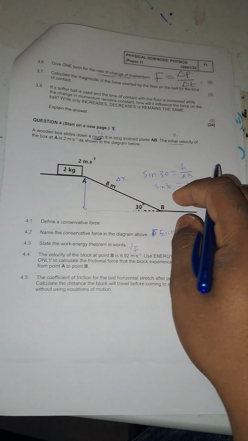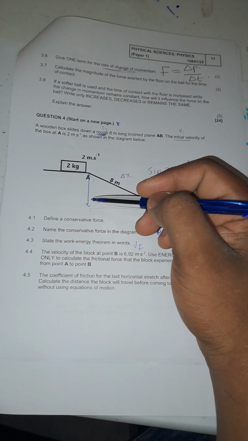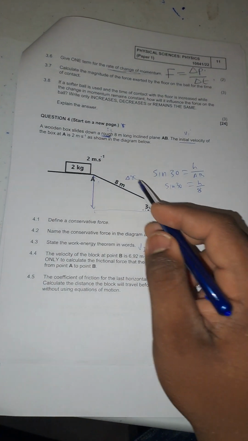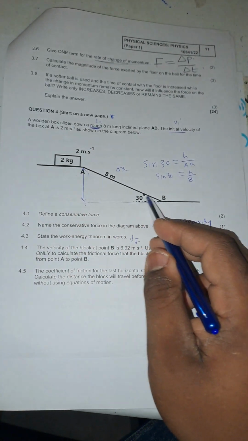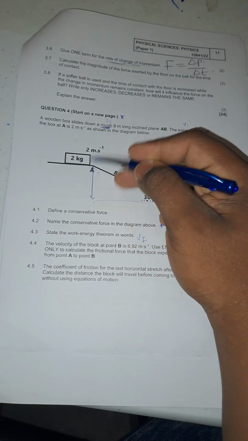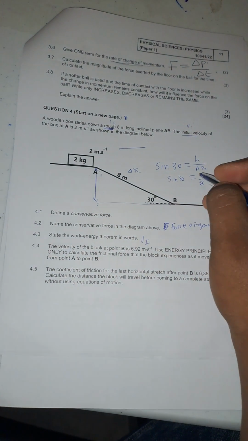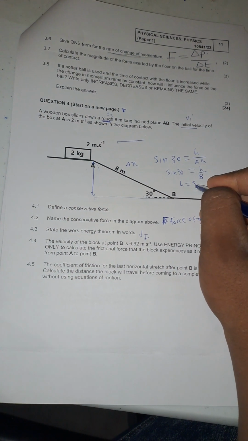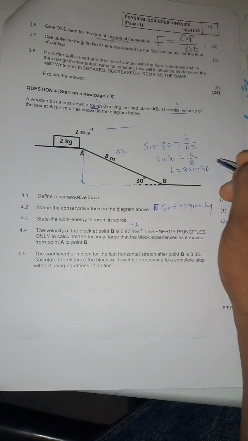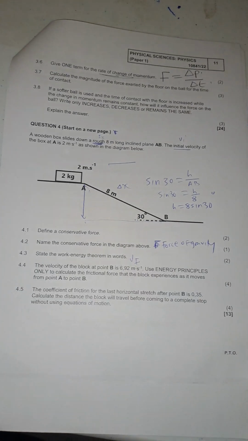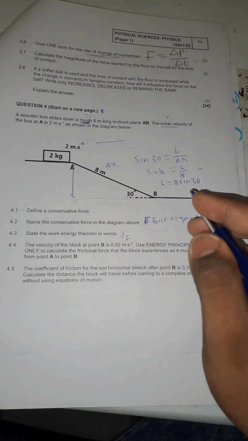You see? So in work, energy and power, sometimes you'll have to calculate your height, even if you're not given it, because this is your distance. It is not a height. Height is a vertical thing. Distance can be like this or like this, right? So now my height is going to be equal to 8 sine 30 there. Yeah, so now I'm allowed. So guys, when you're calculating it, include it.